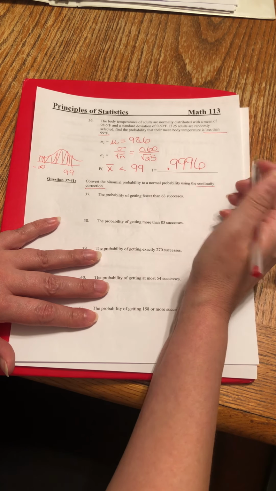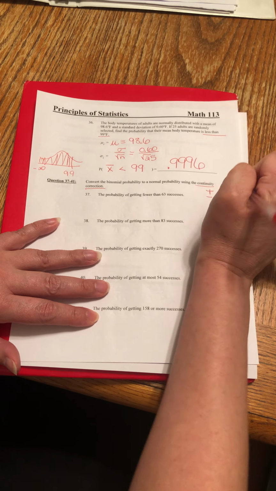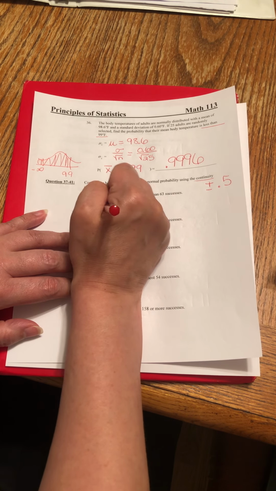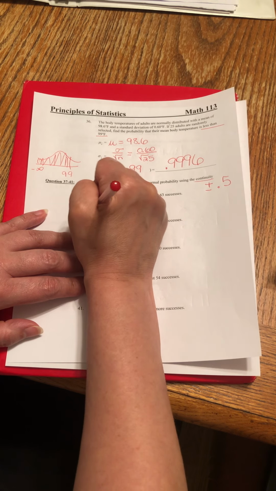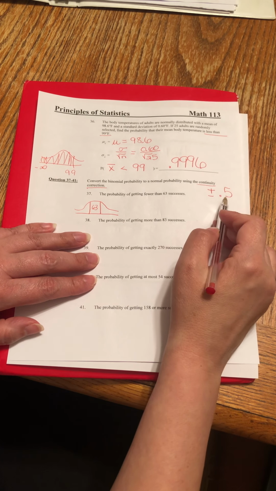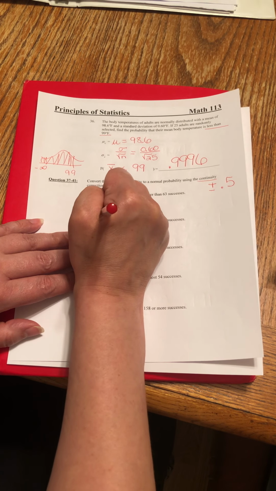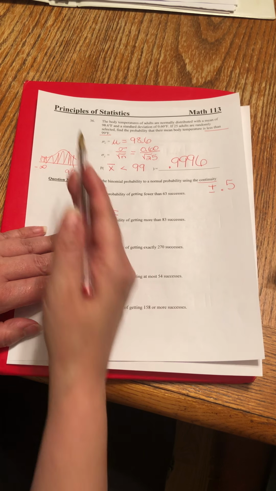In section 5.5, we learned that the continuity correction formula was plus and minus 0.5. So what we do is we draw a little bell and put a bar in. I want fewer than 63, so I put a 63 in the bar and add and subtract 0.5. That's 62.5, that's 63.5, and I want fewer than 63.